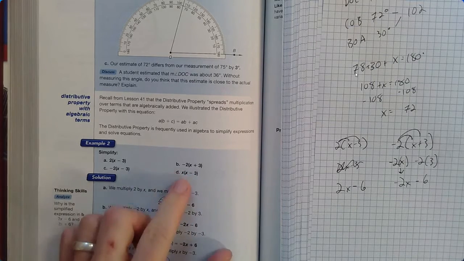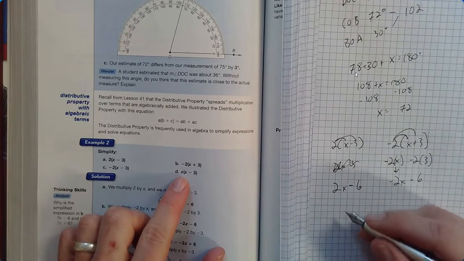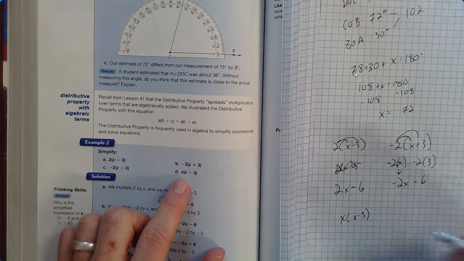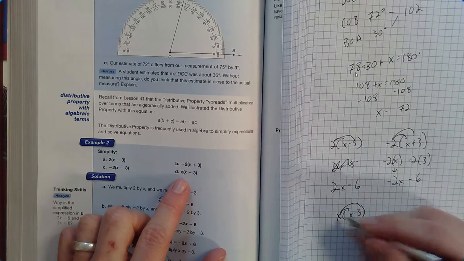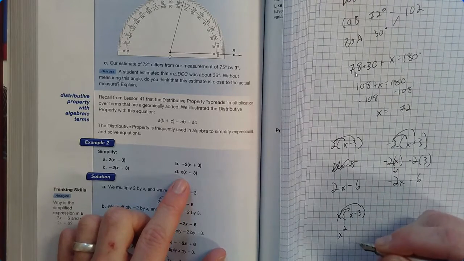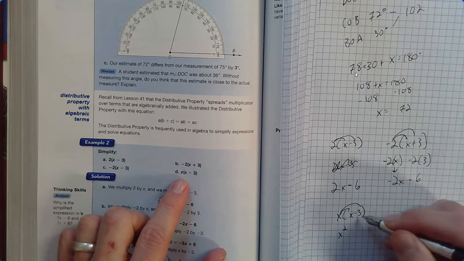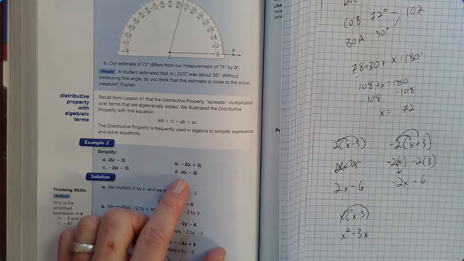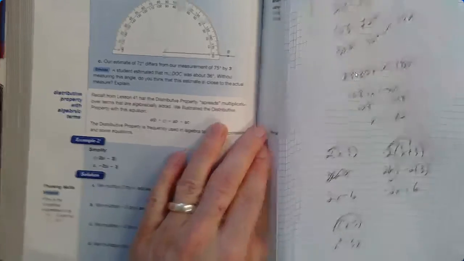Okay? Over here, d, I'll show you d real fast. x times x minus 3. That x distributes. x times x is x squared, not 2x. x times negative 3 is negative 3x. That is my answer.